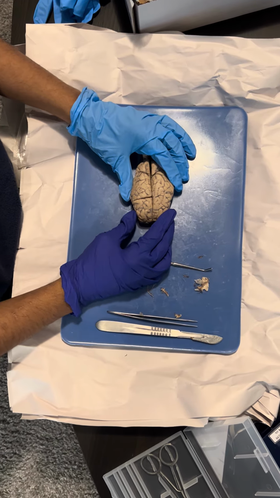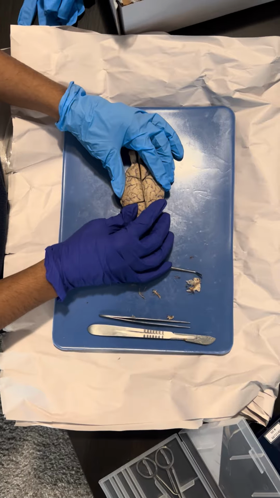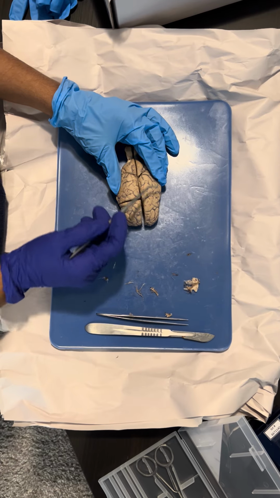Hi, this is my dissection of the sheep brain. Here we have the cerebrum.